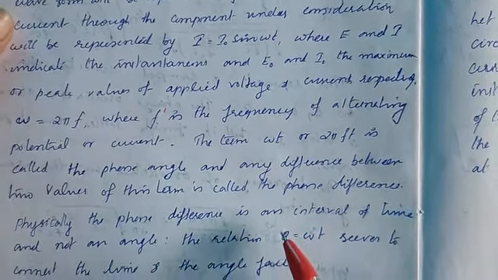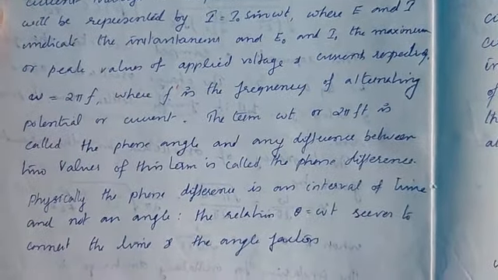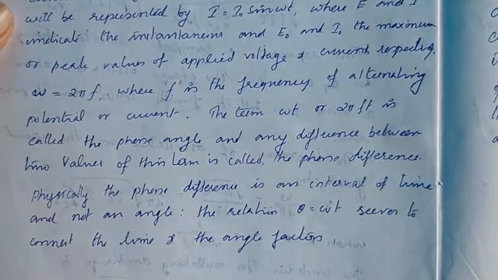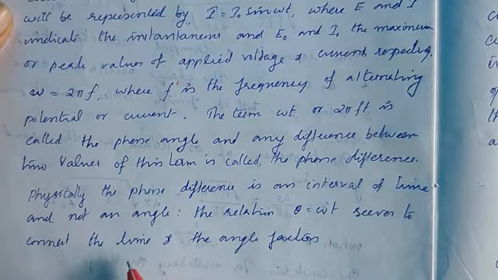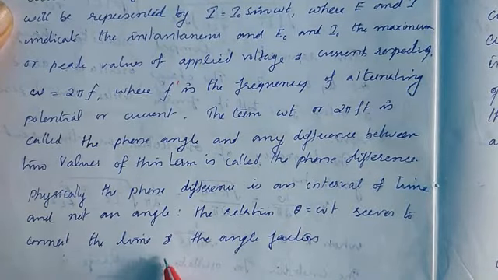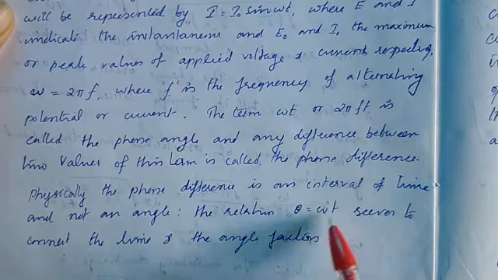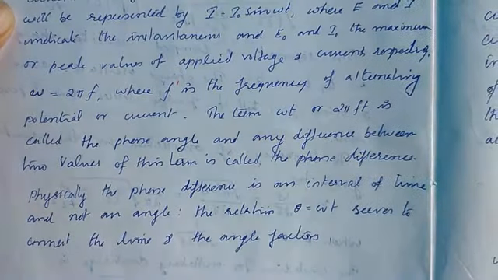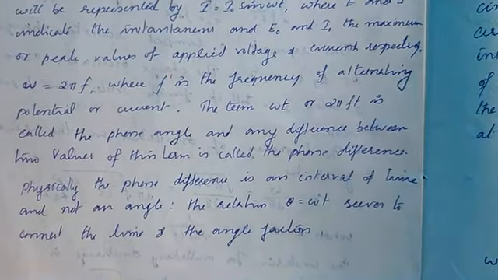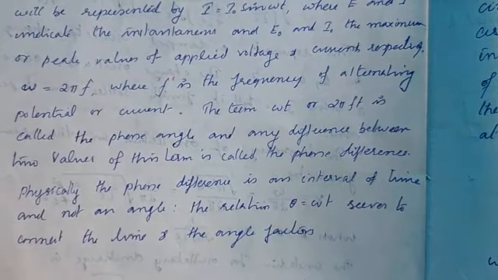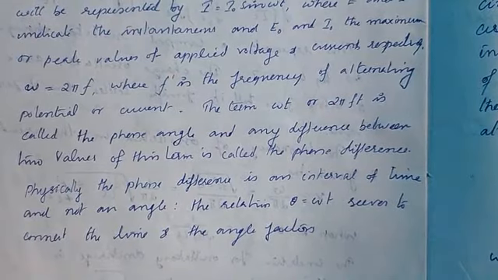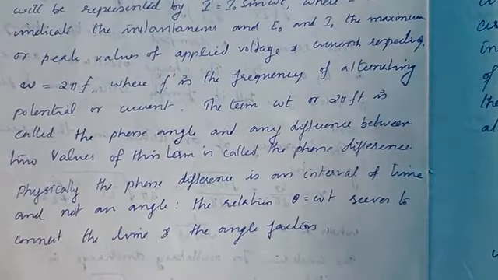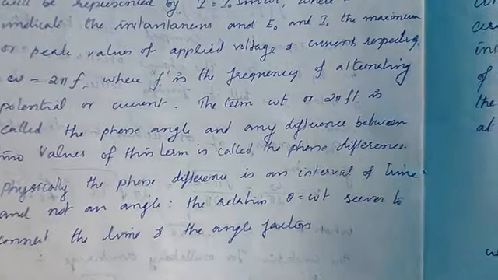Physically, the phase difference is an interval of time and not an angle. The relation theta equals omega t serves to connect the time and the angle factors. Since omega t is equal to theta, this is actually an interval of time, and not an angle.